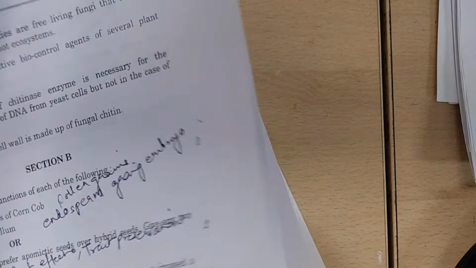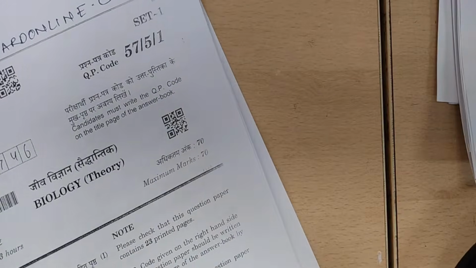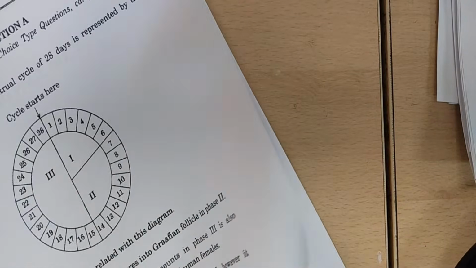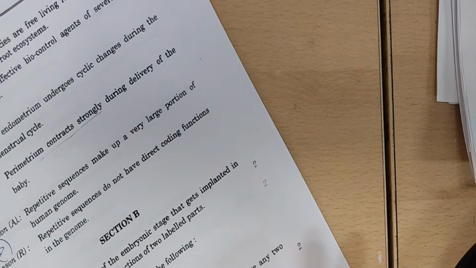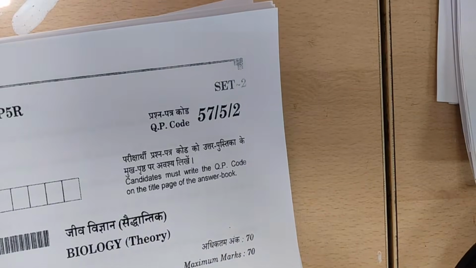Okay, is it clear? Reena, you were asking about the 32nd question. What about the set 2? You are saying the set 2. We have done set 2. Any other doubt?